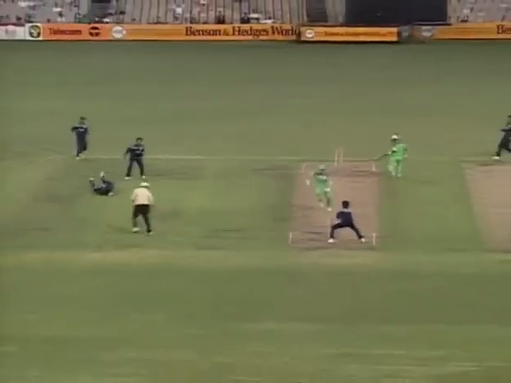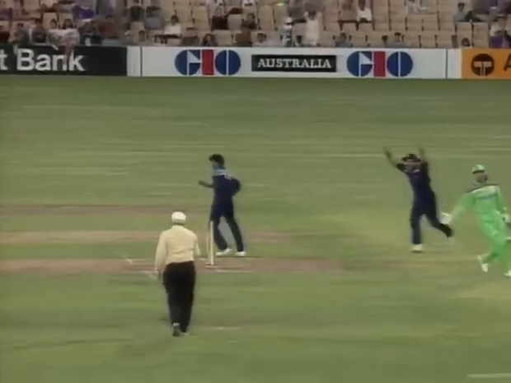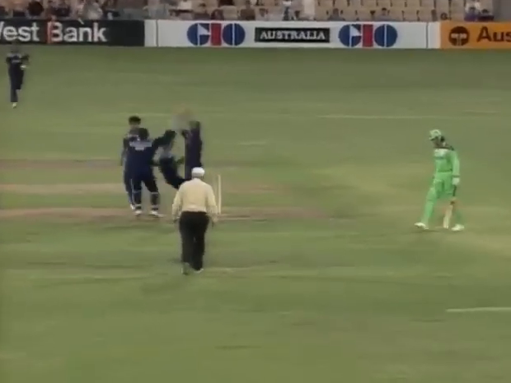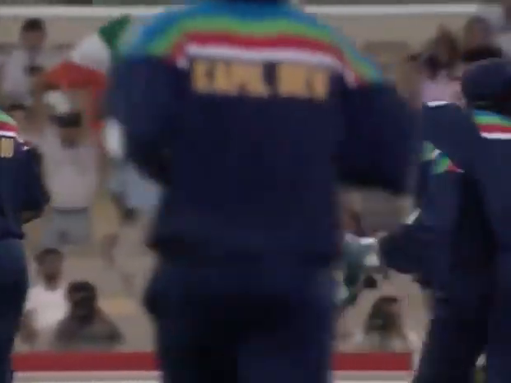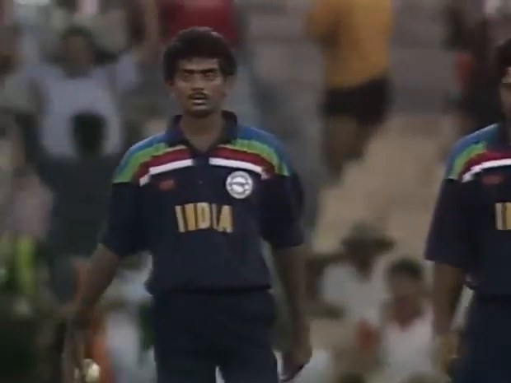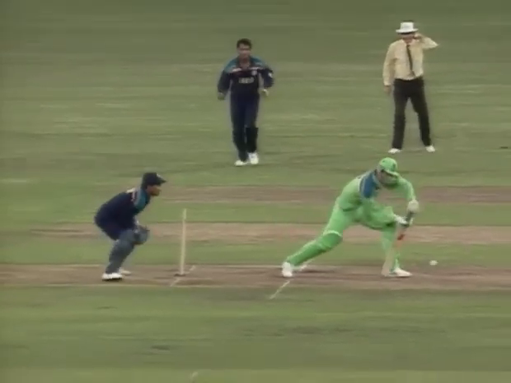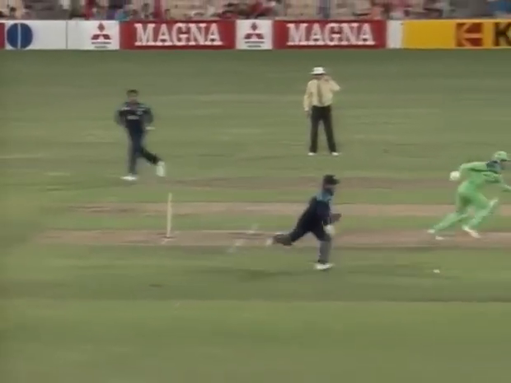Javed Miandad wants the run. Imran Khan is too slow off the mark. And that really was a foolish piece of cricket. They didn't need to lose a wicket at this stage. Not quite sure who's the main one to blame. Javed Miandad wanted the run. Imran Khan wasn't sure. Stopped, started.